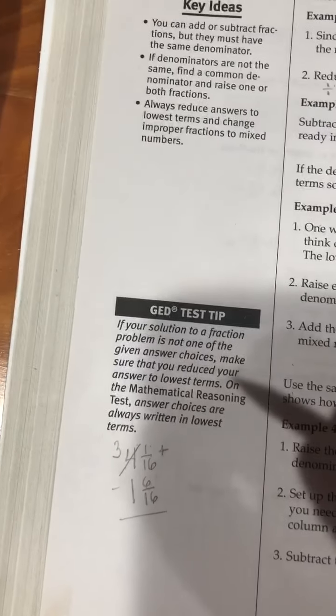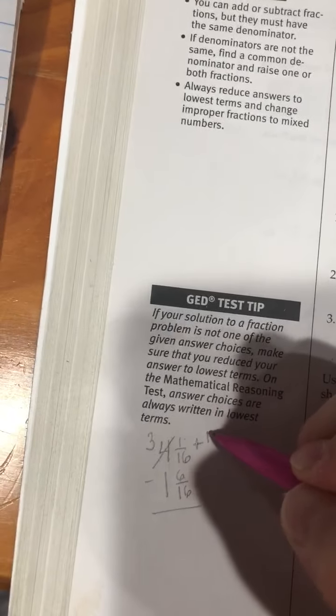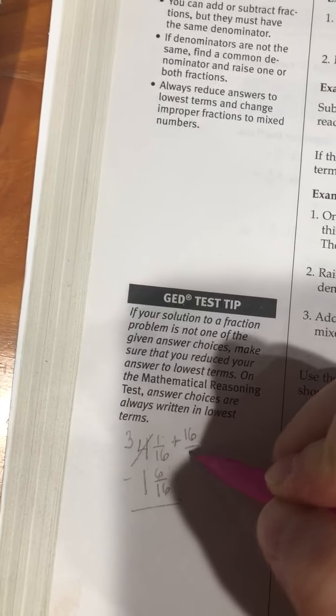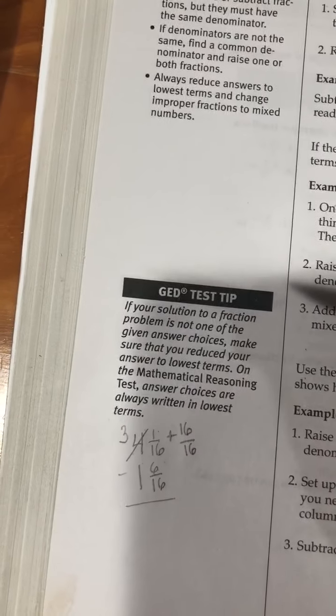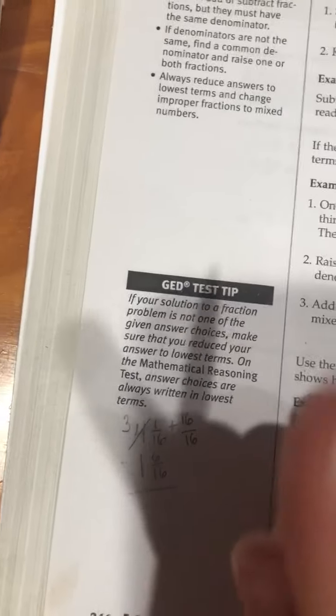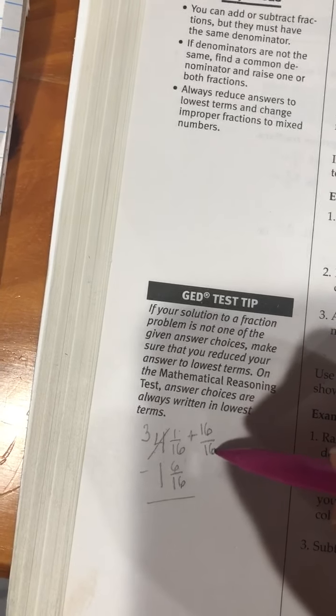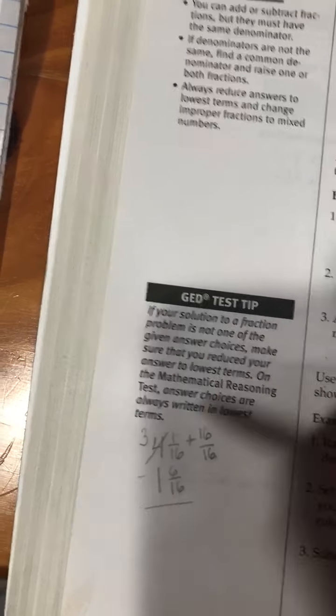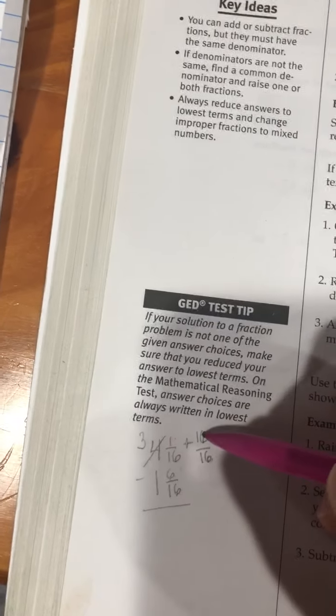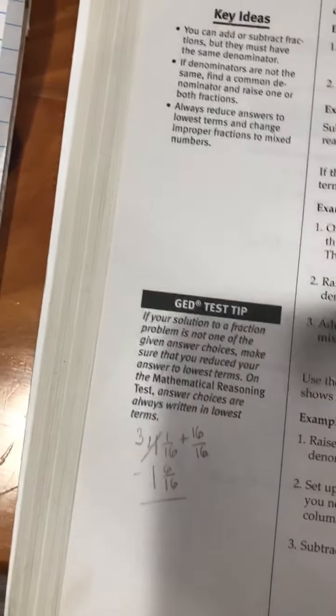By adding 1, remember 1, I'm going to add 16/16, which would equal 1. The reason I put it this way is because I still want that denominator of 16. So instead of just writing 1, I wrote 16 over 16, which equals 1.